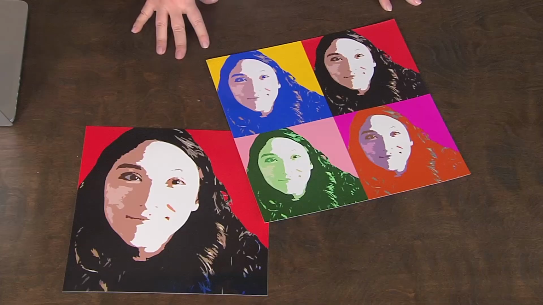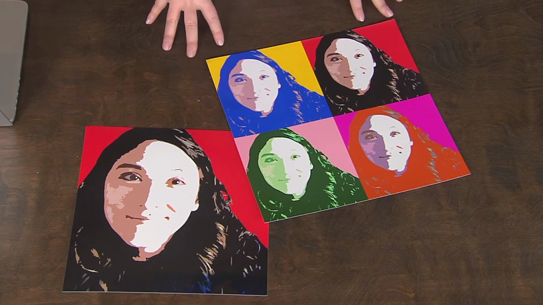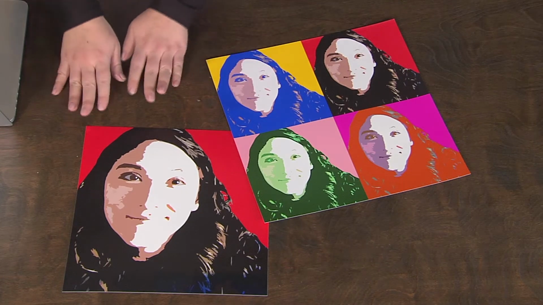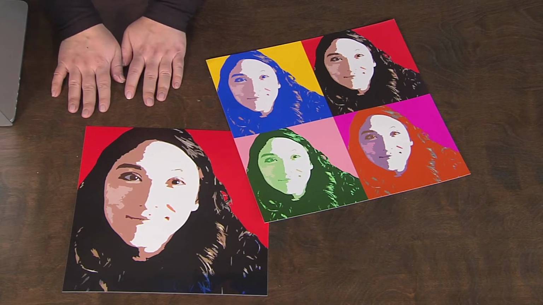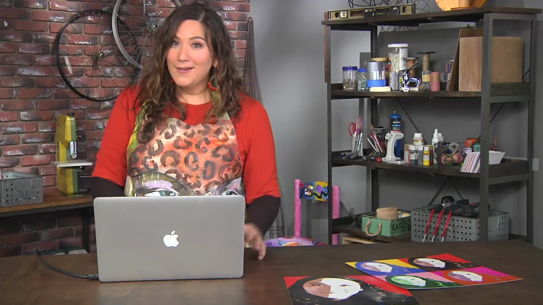Now, what I've done is taken a photo of myself, and I've just used photo editing software to alter it. You can either do a composition of 4, as you see that I have here, or you can do just one single big image, whatever you want. So we're just gonna go ahead now and open up our photo editing software and get started.